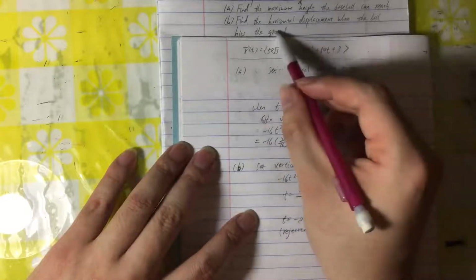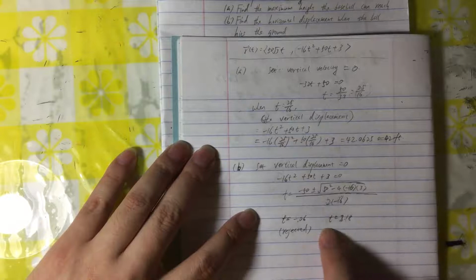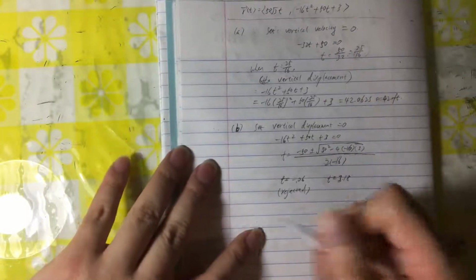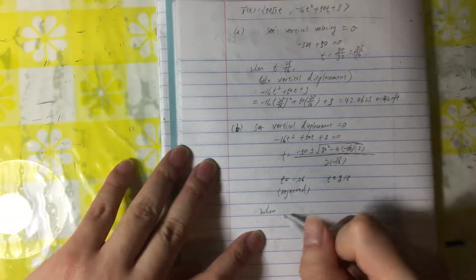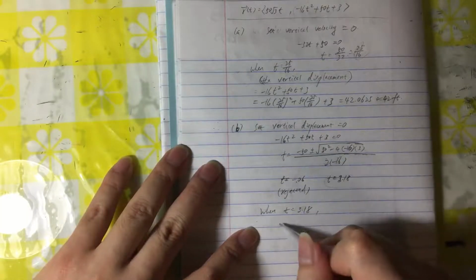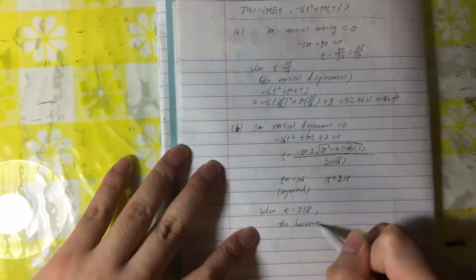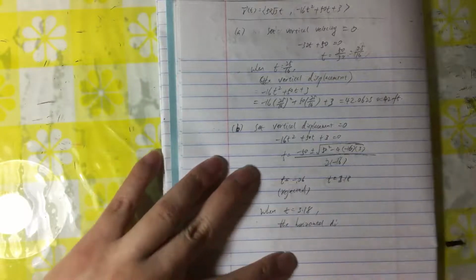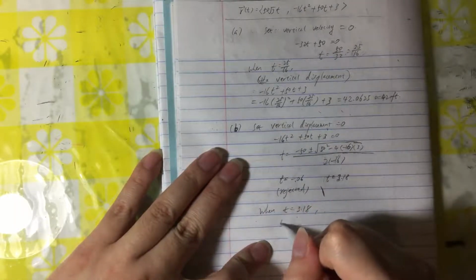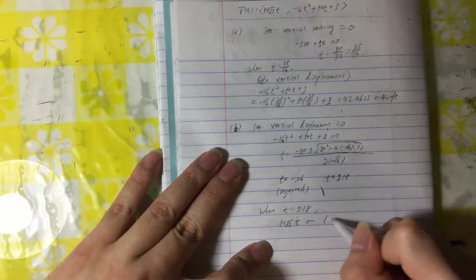And we are looking for the horizontal displacement. We plug t equals 3.18 into the horizontal displacement here. When t equals 3.18, the horizontal displacement is 50 radical 3 times t. This is the horizontal displacement.